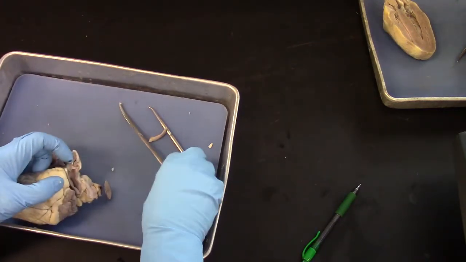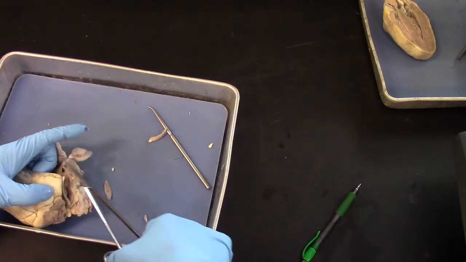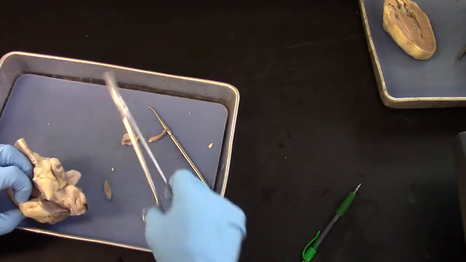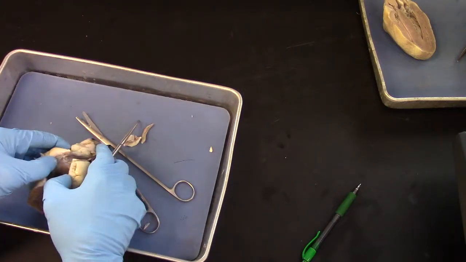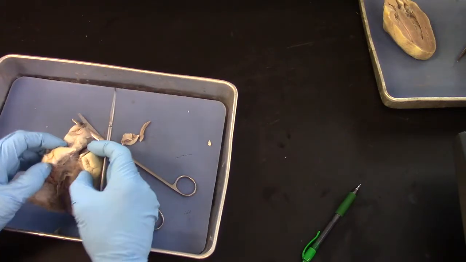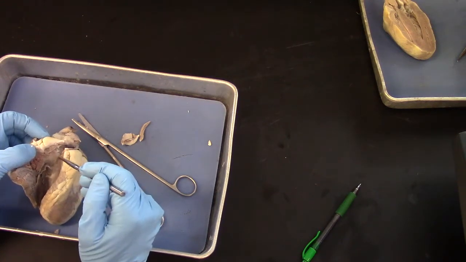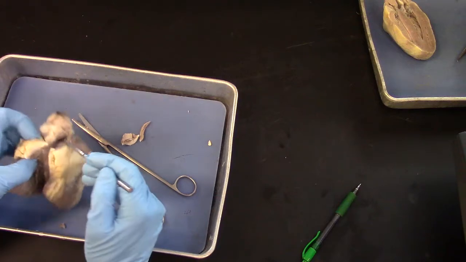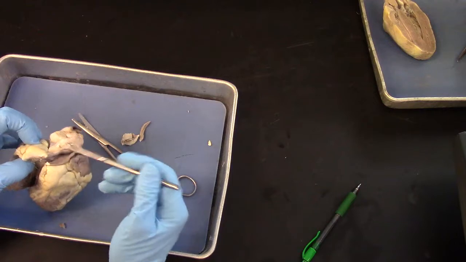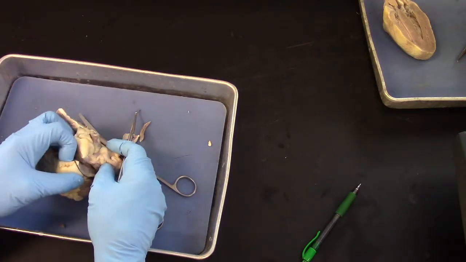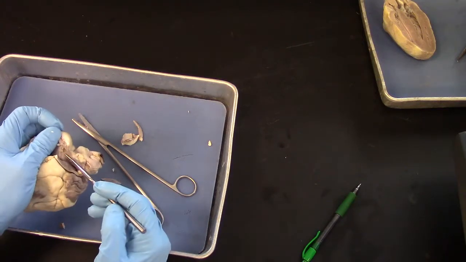Let me chop some more of this off of here. Okay, so this works. If you can see, again, the right ventricle, and the blood leaves the ventricle and goes out into our pulmonary artery. And there needs to be a valve there, the pulmonic valve, and they're very thin flaps.